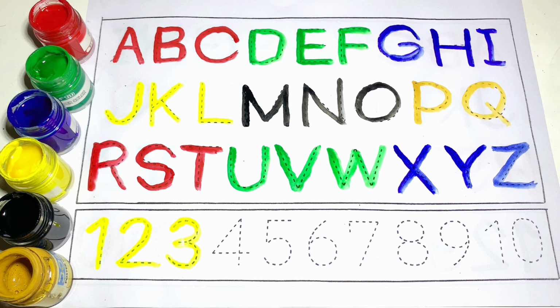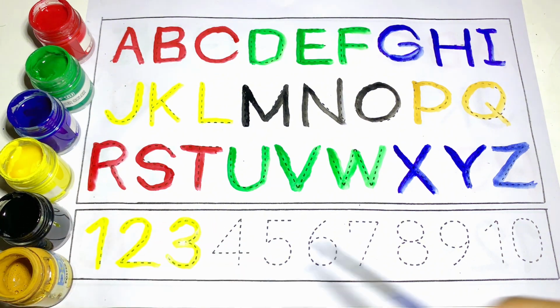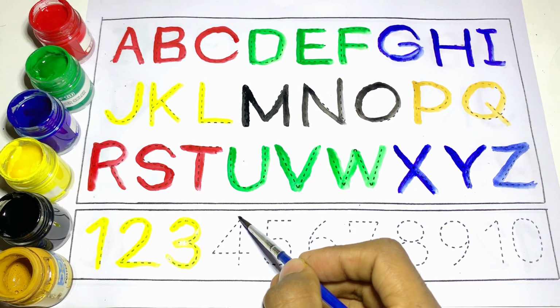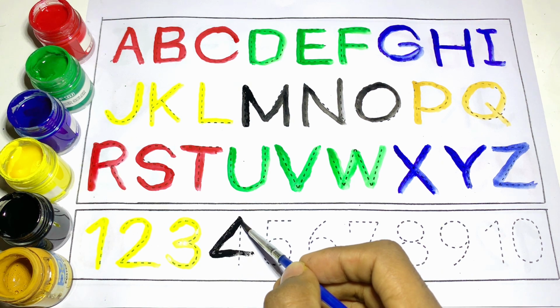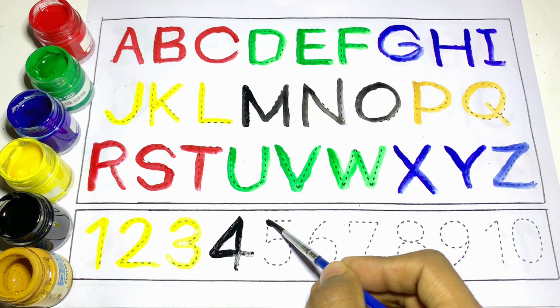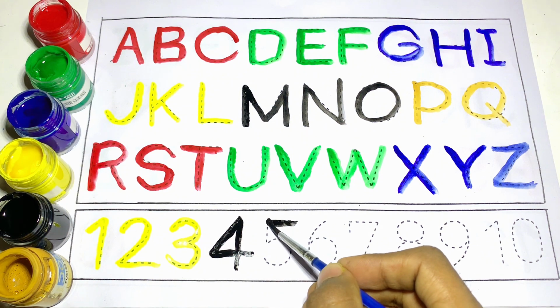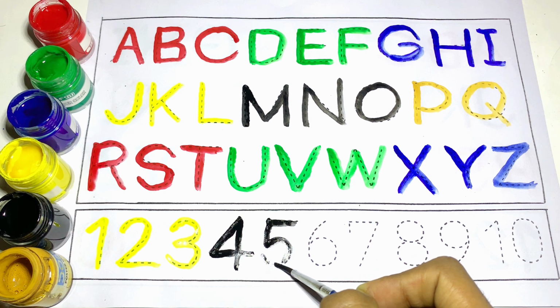Kids, next 4. The number 4, and use black color. F O U R, 4. 5. The number 5. F I V E, 5.